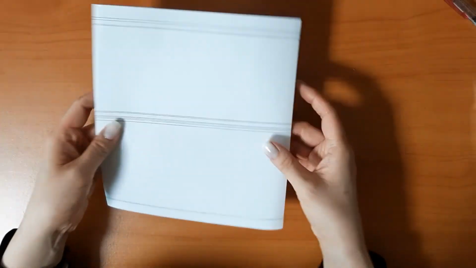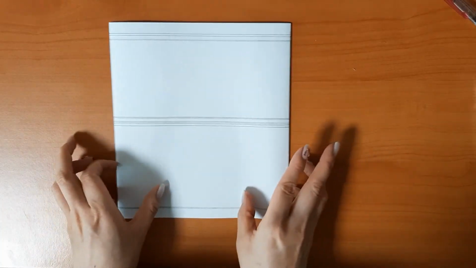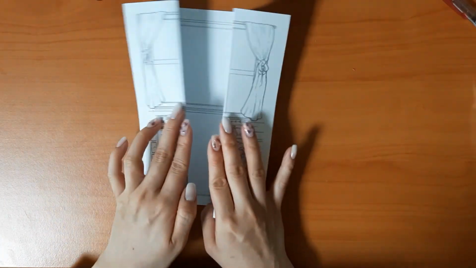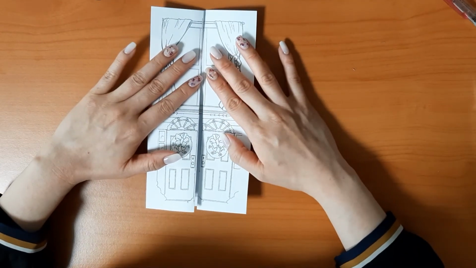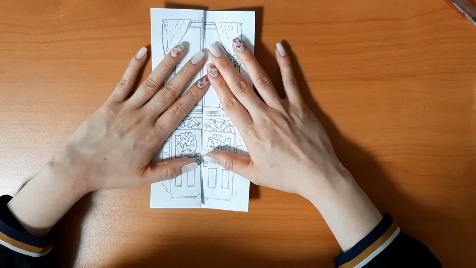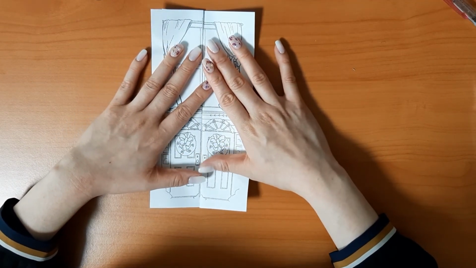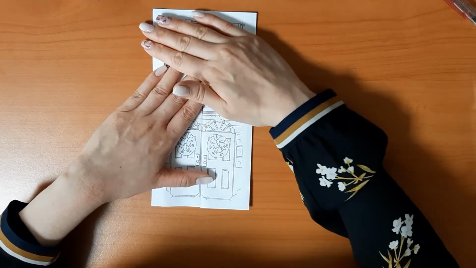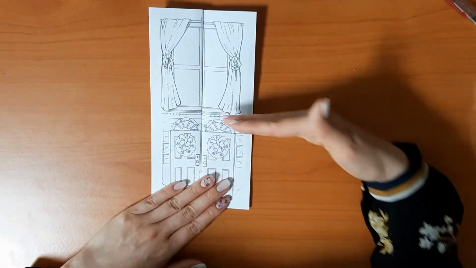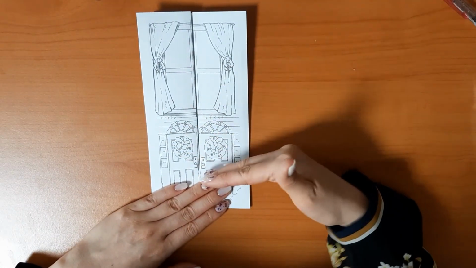And then they will flip the paper back to the front, and their goal is to close the window or close the door. And so once it meets in the middle, you can just fold it down, and there you go. You can cut this in half and do 2 projects.